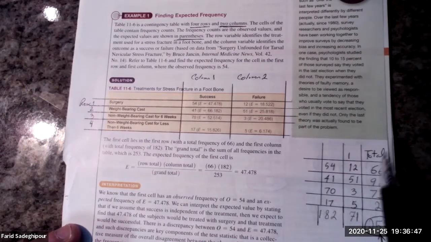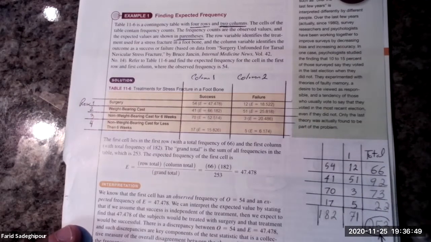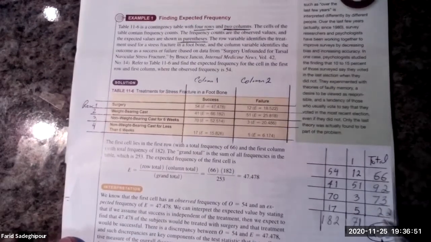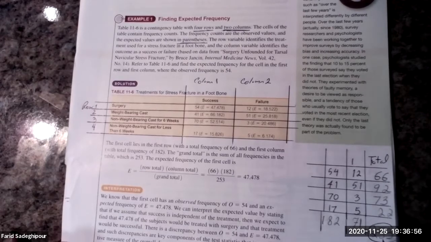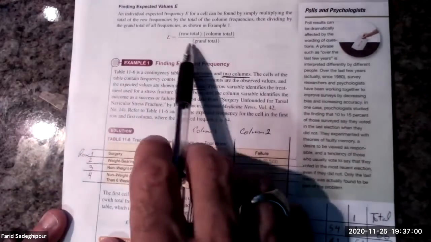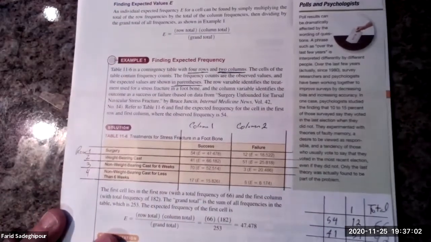So first, you have to make sure that your table is correct. How do I know it's correct? By adding these numbers and these numbers, and in either case you come up with the same value of 253. 253 is the grand total. So here, the grand total is this 253.